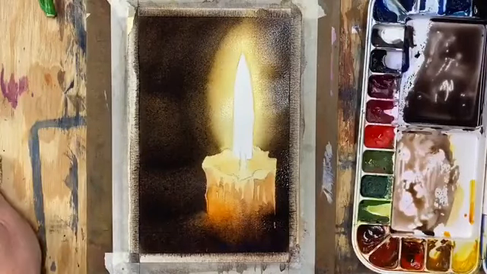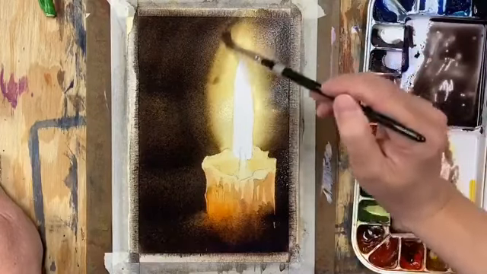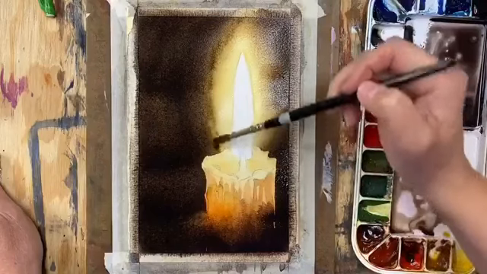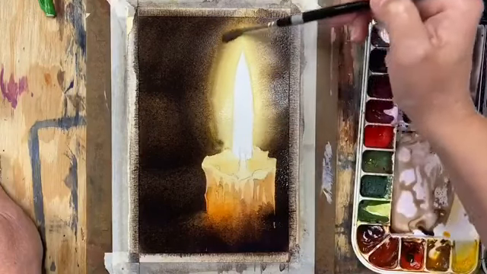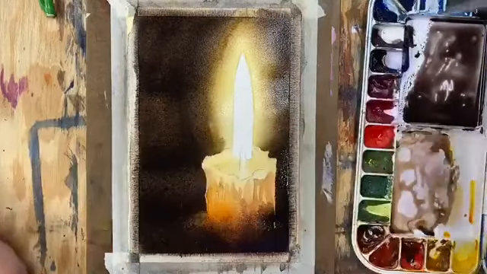All right, coming together. Again, this is very wet. Everything is wet, so that's why it's working.